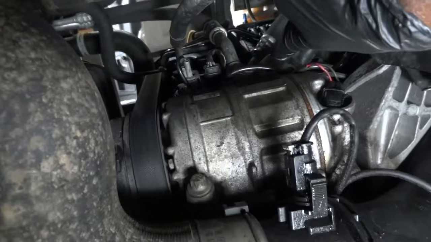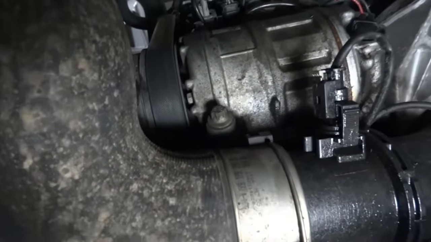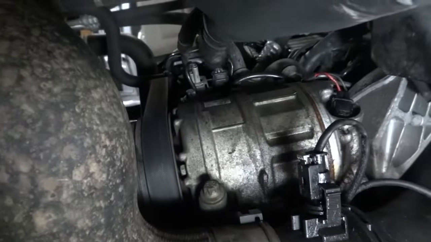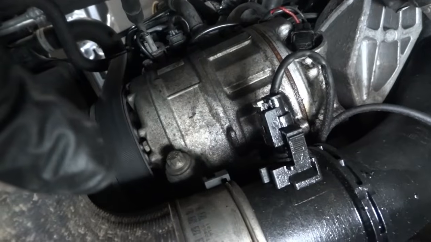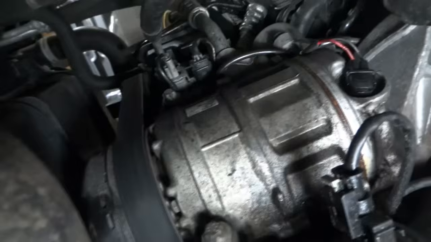So once you get the lines removed, the last step is going to be basically disconnecting the electrical connector, just that one electrical connector. And then the next step is going to be undoing this compressor bolt. So there's this one over here. There's another one up there.